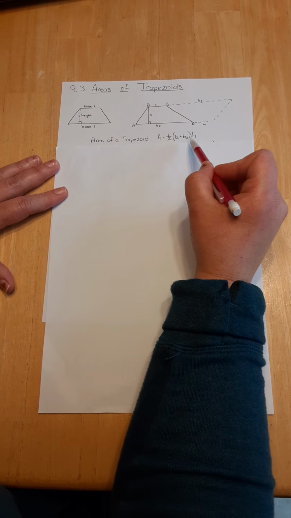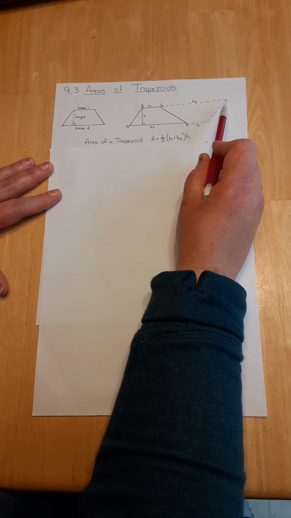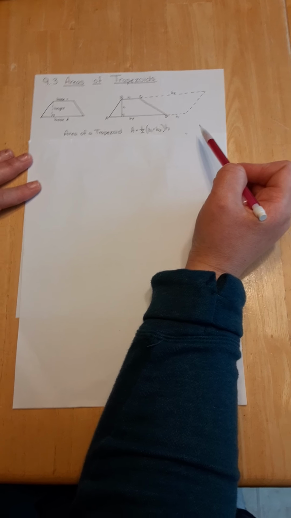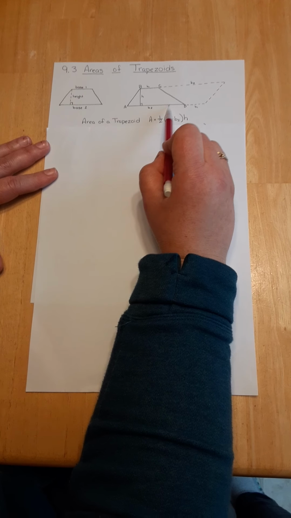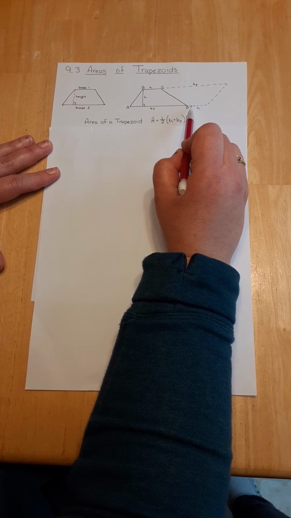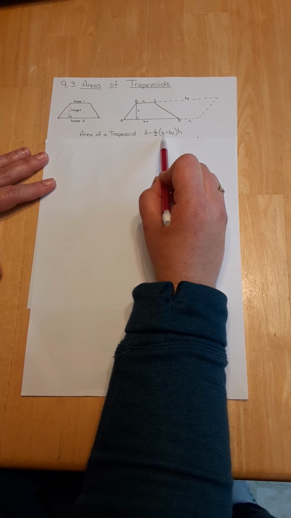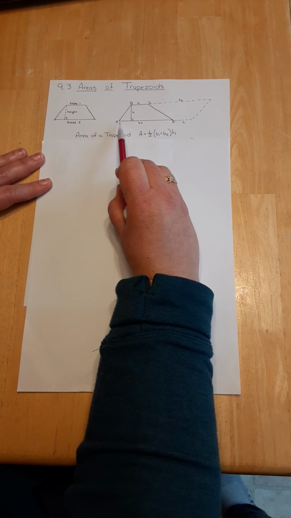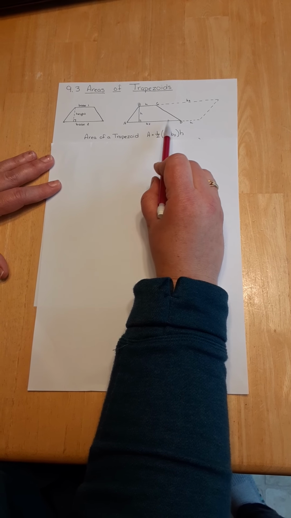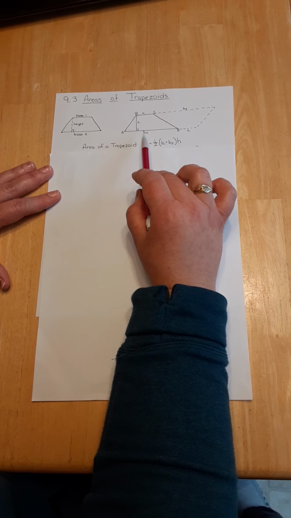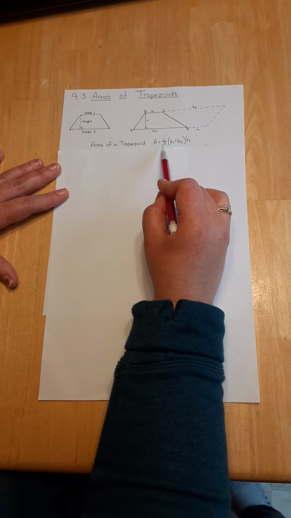If you notice, we've got base times our height here, which is the area of our parallelogram. And to get our base, we actually have to add together the long section called B2 and the short little section called B1. That's why we have to add B1 plus B2 to get the whole side of the base. Now, if you notice the picture here, our trapezoid is half the shape of our parallelogram. So that's why we have the half here.